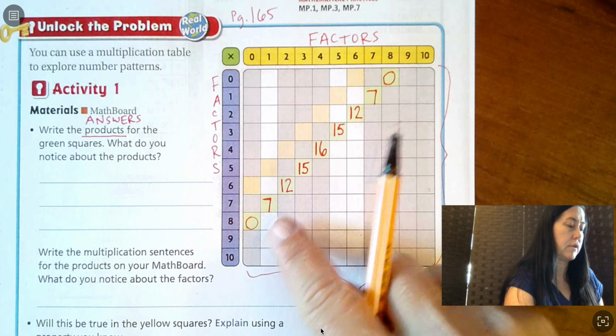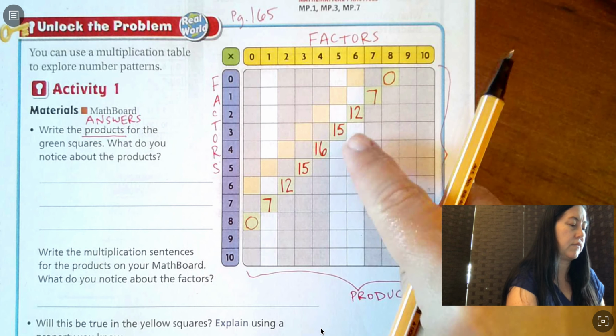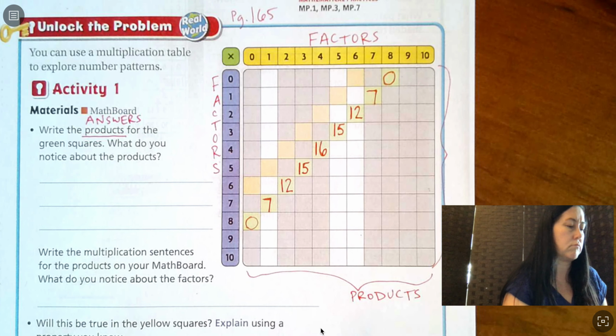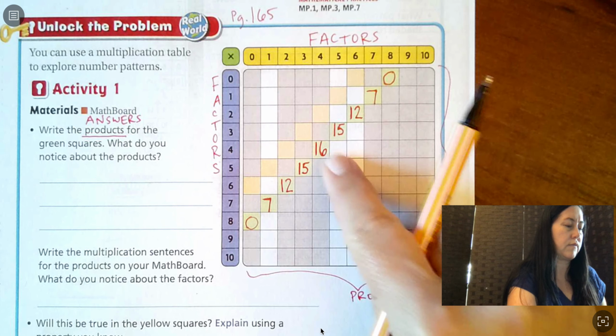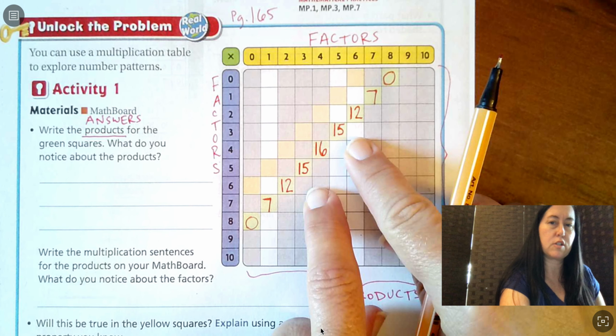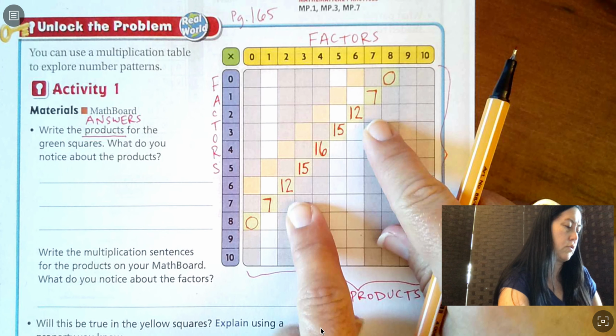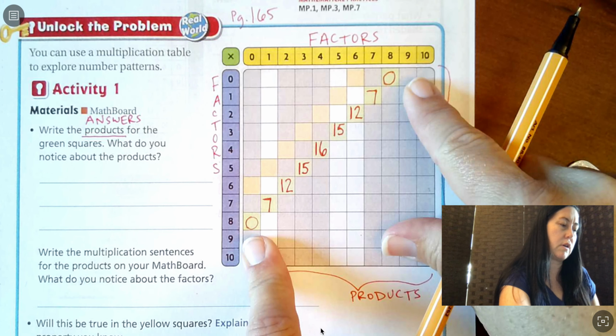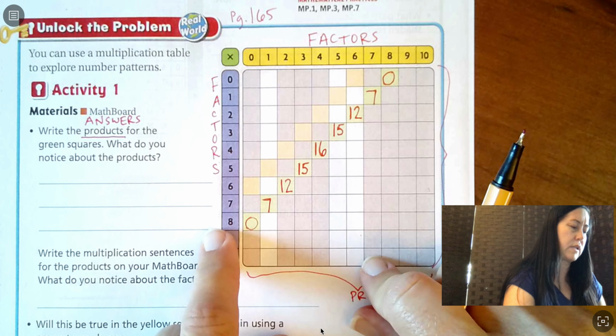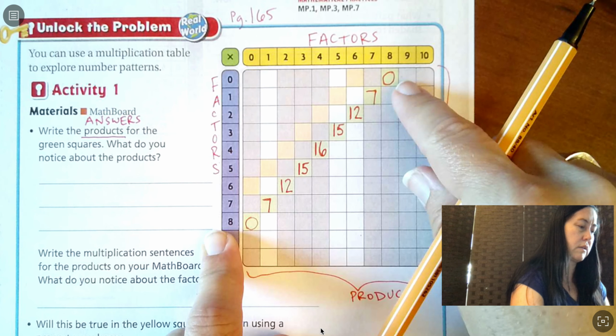Let's see, we've got 0, 7, 12, 15, 16, 15, 12, 7, 0. Oh, what do you notice? From here, if we go out, we've got 2 15s. We've got 2 12s. We've got 2 7s. We've got 2 zeros. So this 0 was for 8 times 0. This 0 was for 0 times 8.